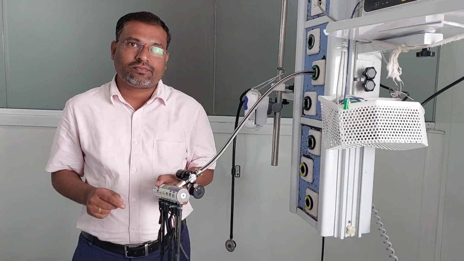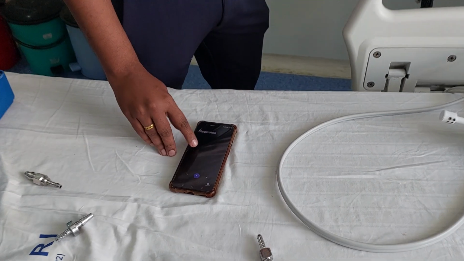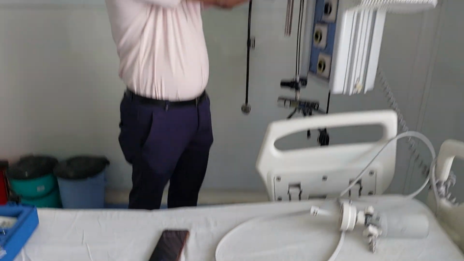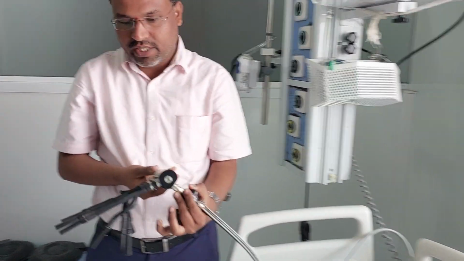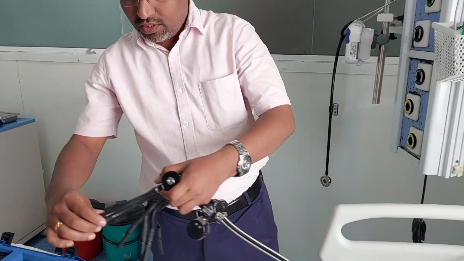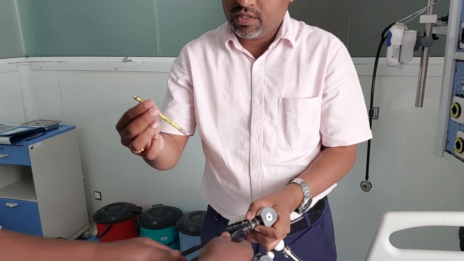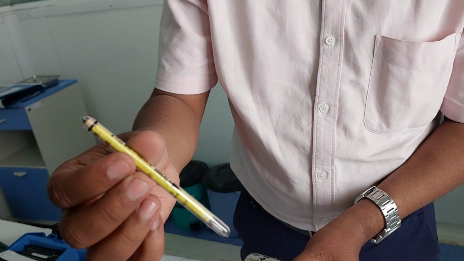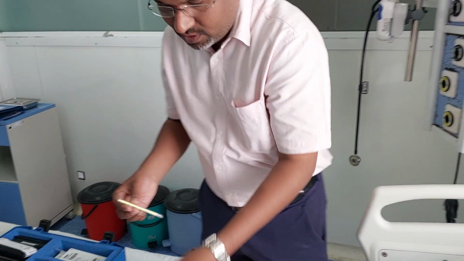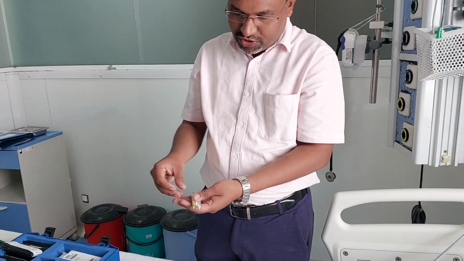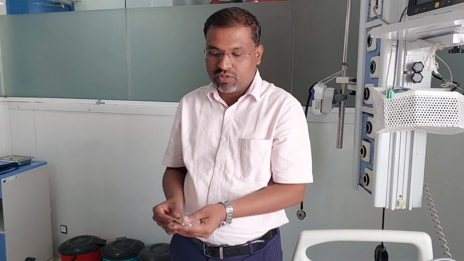Now 3 minutes has been completed. After 3 minutes, disconnect the oxygen supply, and now we have to check whether the color has changed or not. Remove it one by one. Now you can observe the change in the color. There is no change in the colors, right? That means our oxygen purity is good. It is not hazardous to the patient.